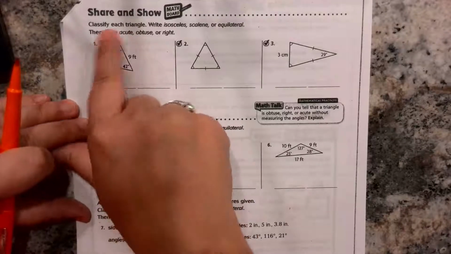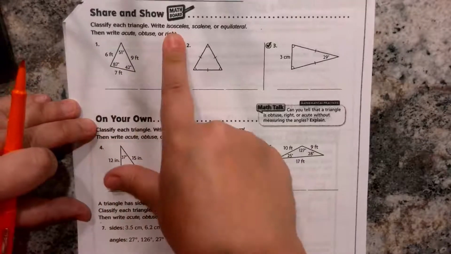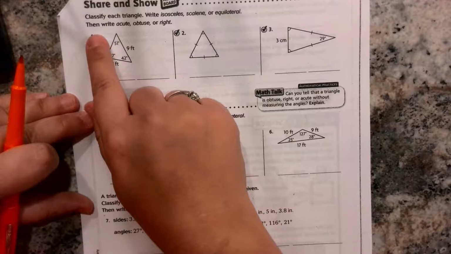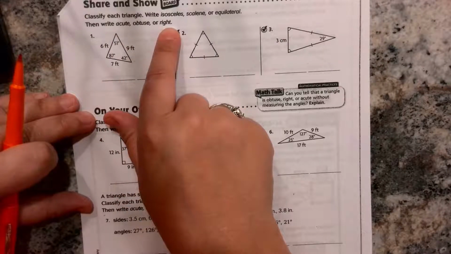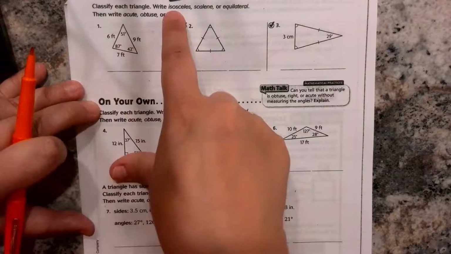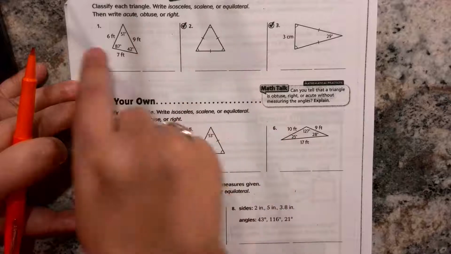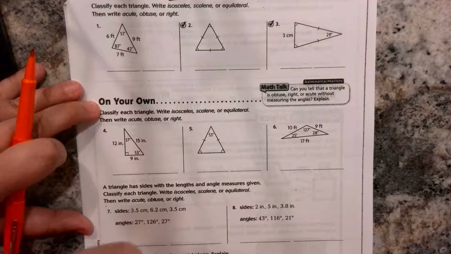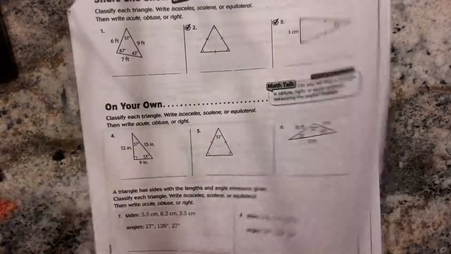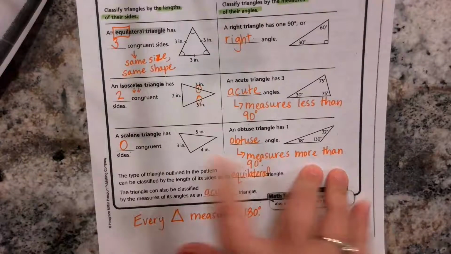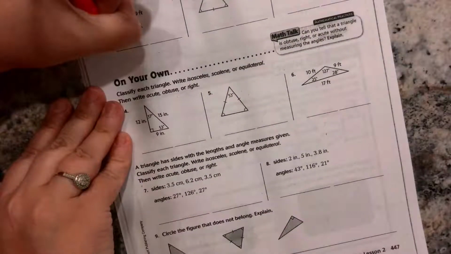Okay, so we're going to classify each triangle. And it's either going to be isosceles, scalene, or equilateral. And it's also going to be acute, obtuse, or right. Okay, so we're going to have to look at our sides to decide if it's isosceles, scalene, or equilateral. So I have 6 feet, 7 feet, and 9 feet. Well, all of those are different. So if I don't remember, then I should look back at my page right here. And since none of those sides were congruent, that means that it is a scalene triangle. So I'm going to write scalene.